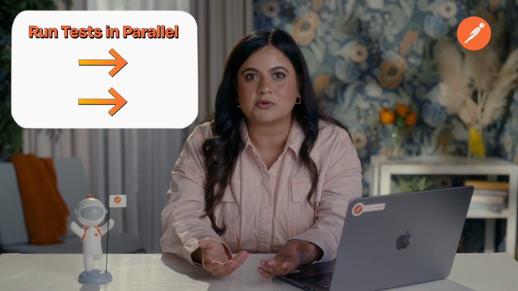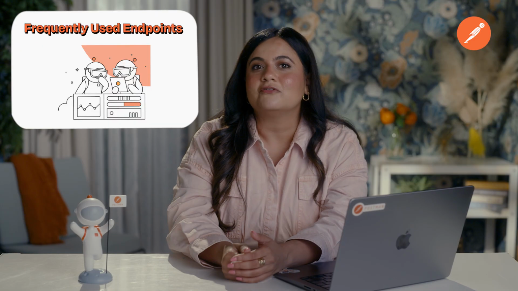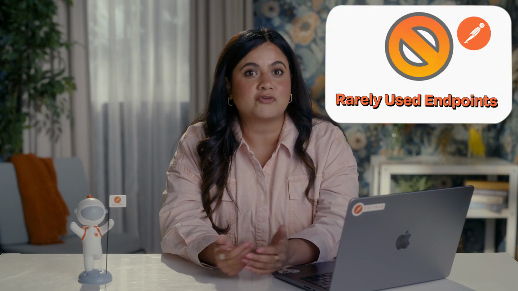Here are some quick do's and don'ts for effective API automation. Do run your tests in parallel whenever possible. This speeds up your pipeline dramatically. Don't automate flaky tests. If a test is unreliable, fix its stability before adding it to your automation test suite. Do focus on high-value, frequently used endpoints first. Don't over-automate rarely used endpoints with low risk, especially if the maintenance outweighs the benefits.